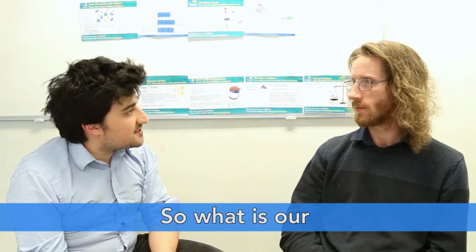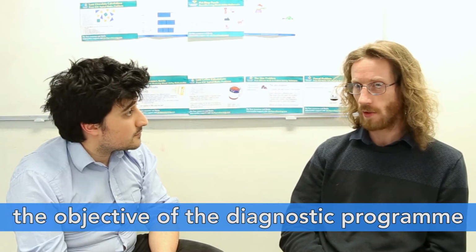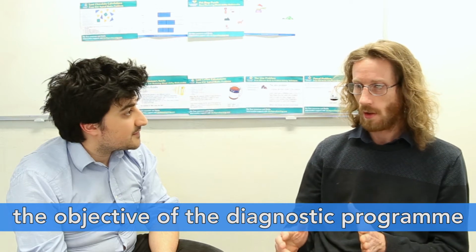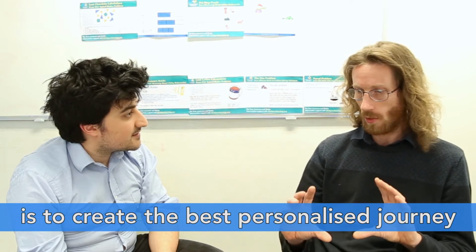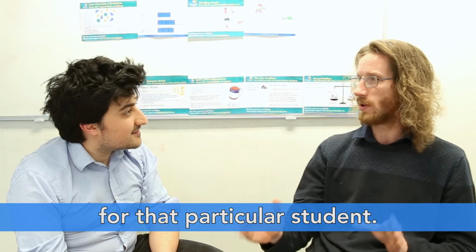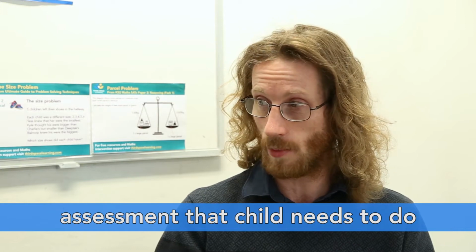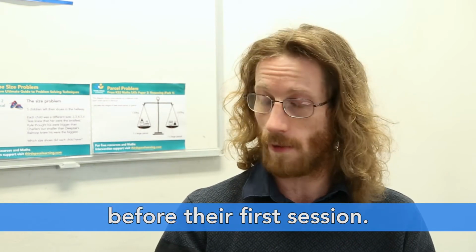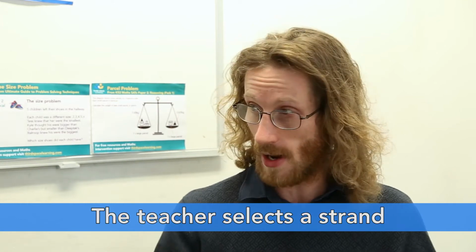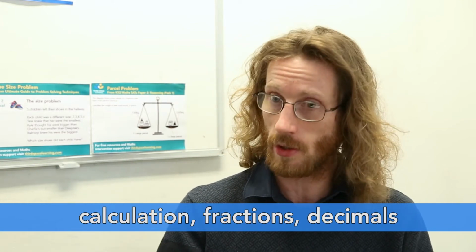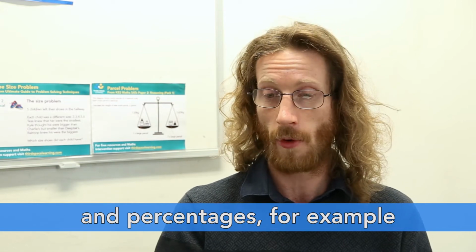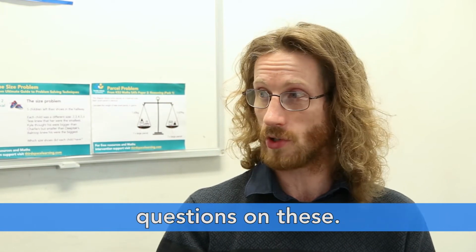So, what is our diagnostic assessment programme? So in simple terms, the objective of the diagnostic program is to create the best personalised journey for that particular student. Now we can break that down into effectively 3 parts. The first part is the initial diagnostic assessment that child needs to do before their first session. And the teacher selects a strand, so number and place value, calculation, fractions, decimals and percentages, for example, and the child will answer multiple choice questions on these.